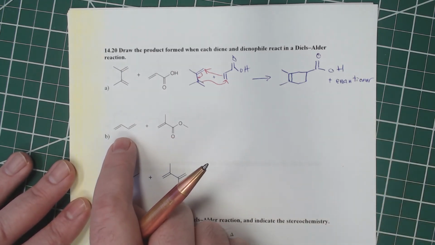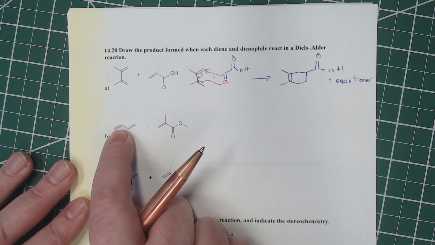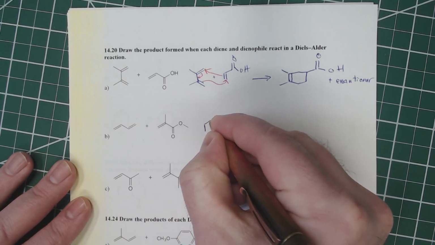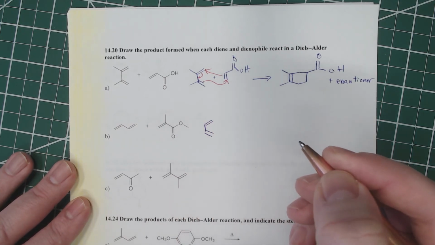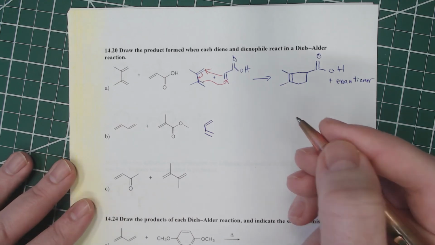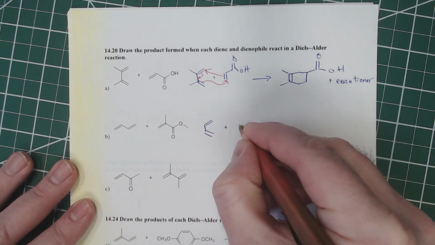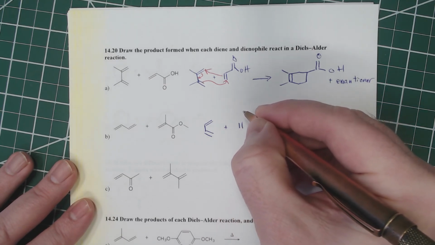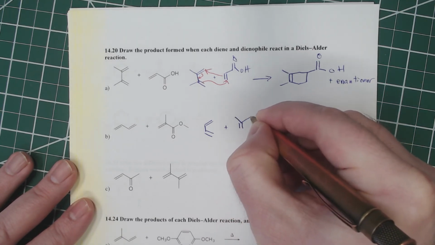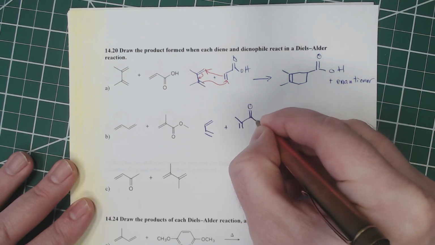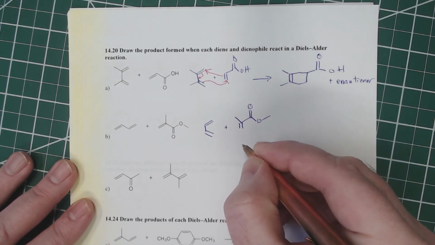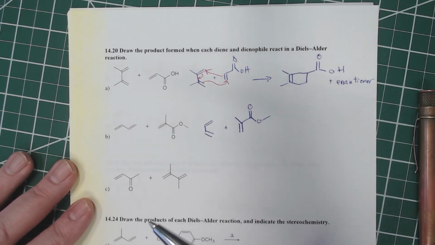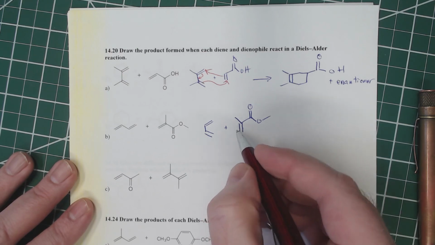All right, for this next one, we need to rotate this one around so it gives the S-cis conformation. All right, so there's our butadiene. It's an S-cis conformation. We'll go ahead and put our dienophile. All right, I'm going to draw that double bond a little bit longer there. And now we're going to do our curved arrows.